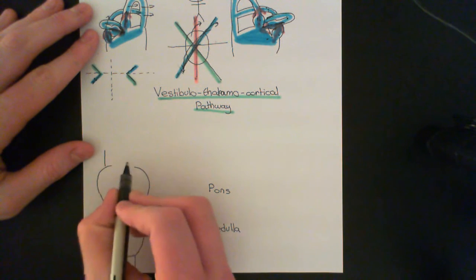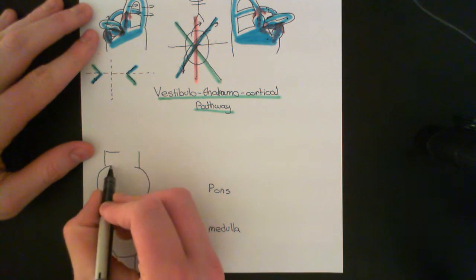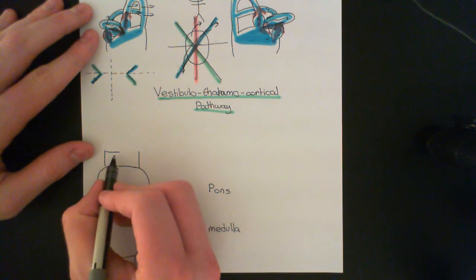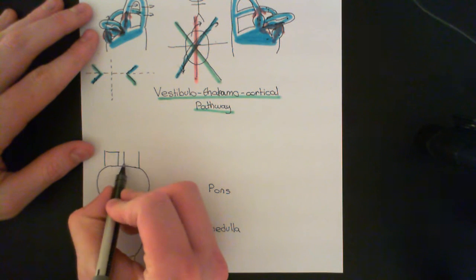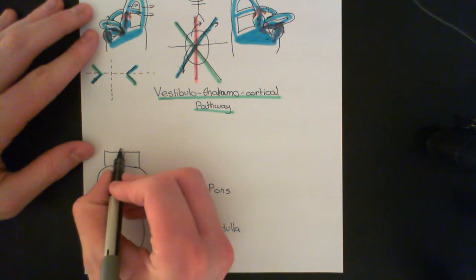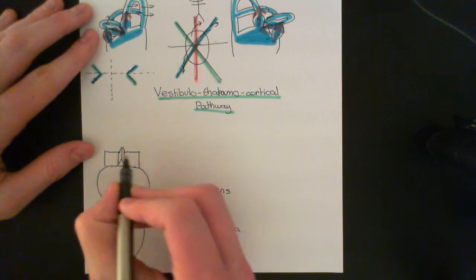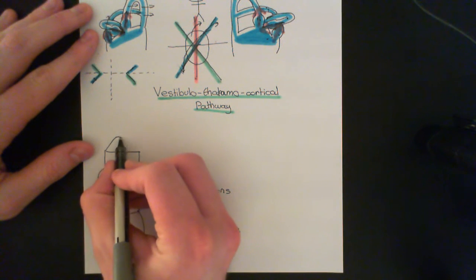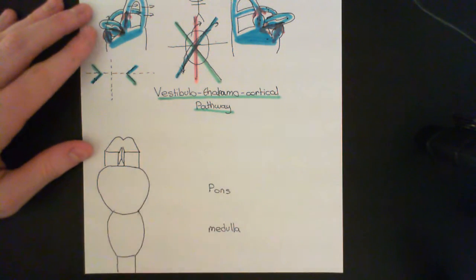And the midbrain's the most difficult structure to draw from the front because it's got its two cerebral peduncles coming out of the front. So here's the top of the pons. Here is the right cerebral peduncle. Here is the left cerebral peduncle. And then there's a gap down the middle between the two. And then here is the rest of the midbrain going back with the two superior colliculi at the back there.